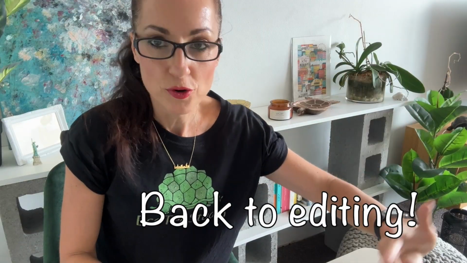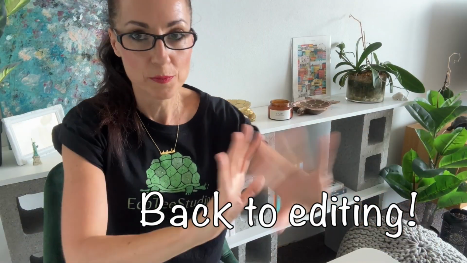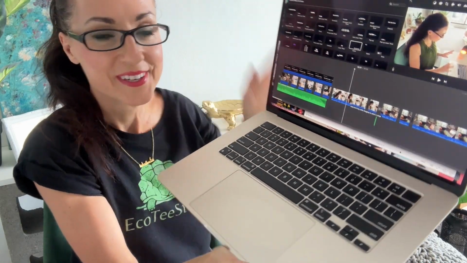Once I have imported my files, all my video files, I usually start with dragging all of them into my timeline. Timeline is like this area down here. Then I see how long, because then it tells me the time, and it usually says like an hour or an hour and a half.